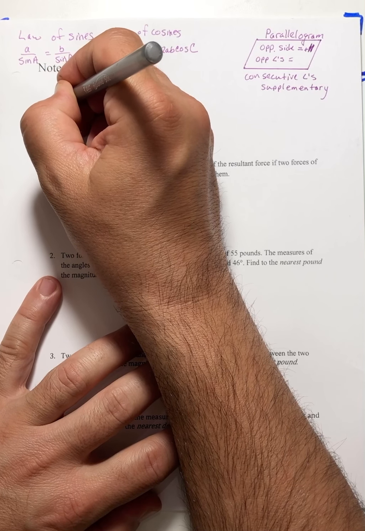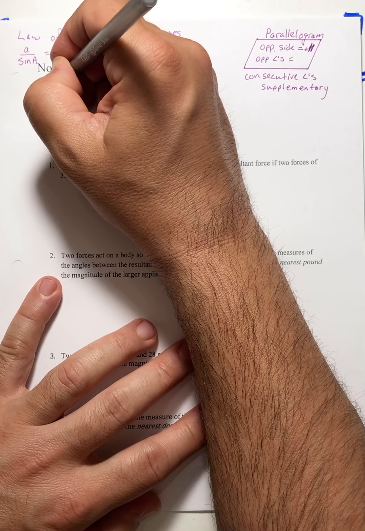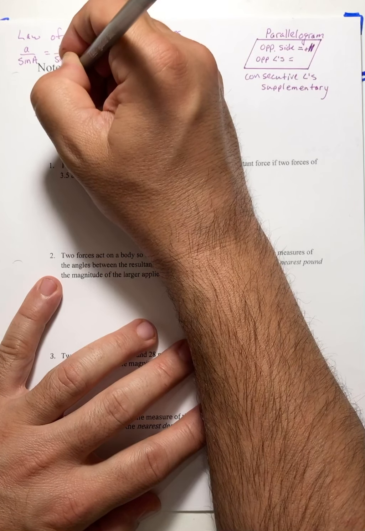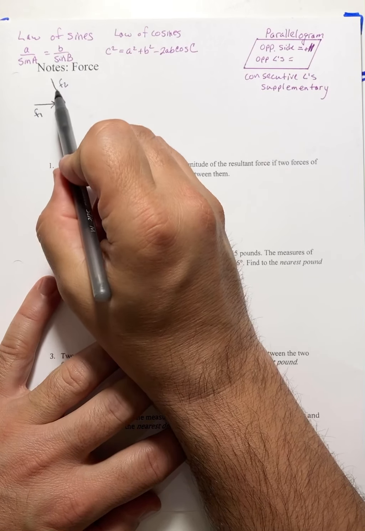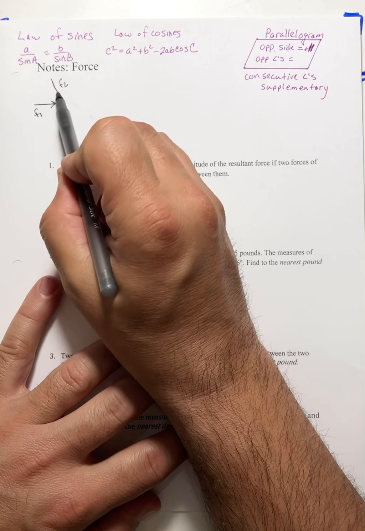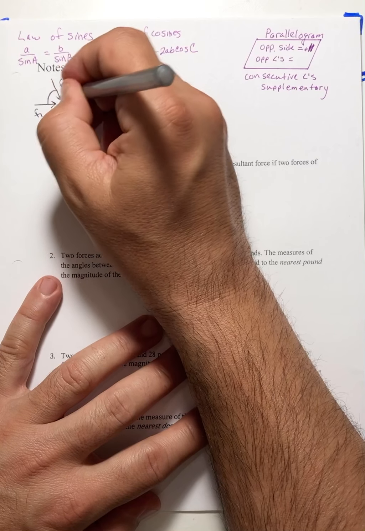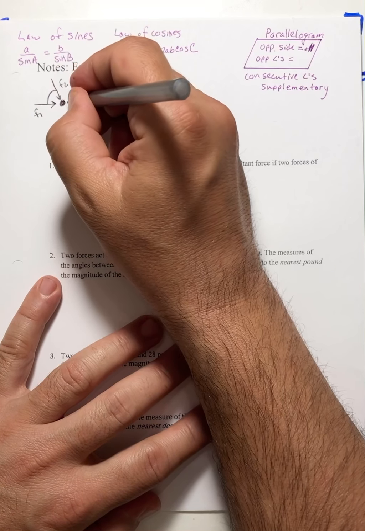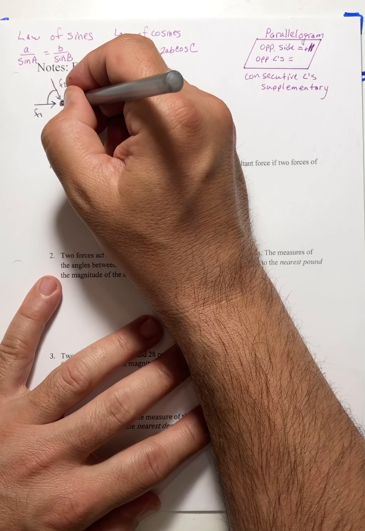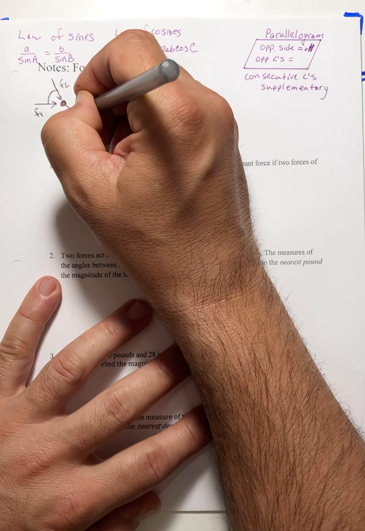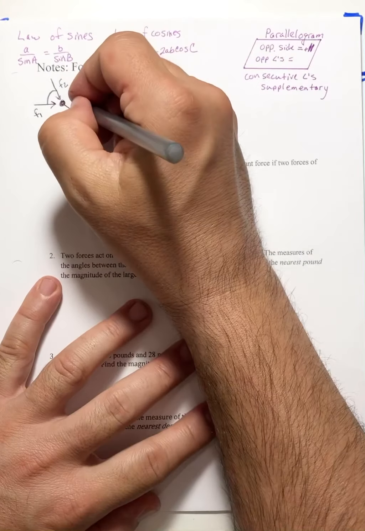I'll call this force 1. And we'll have another force acting in this direction. I'll call that force 2. Okay, so then what happens is, because these forces are not acting in a straight line, but there's some angle applied over here, this angle pushes these two forces, according to this angle, and they create what's called a resultant force that goes in this direction. Okay, this is the resultant force right here.